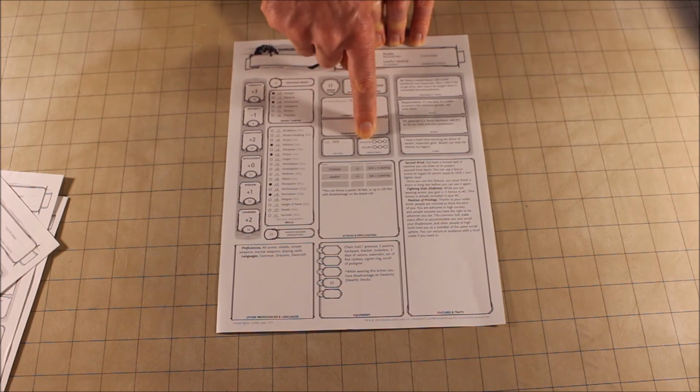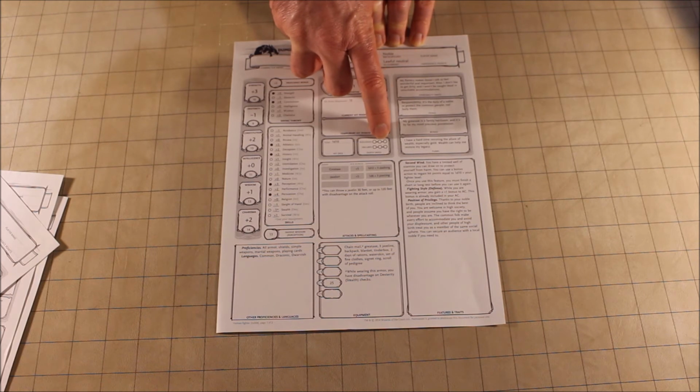Your death saves, your failures and your saves for death saving are listed here. So you have your failures, and your successes can be crossed off or ticked or circled in or coloured in some way. All sits right here.